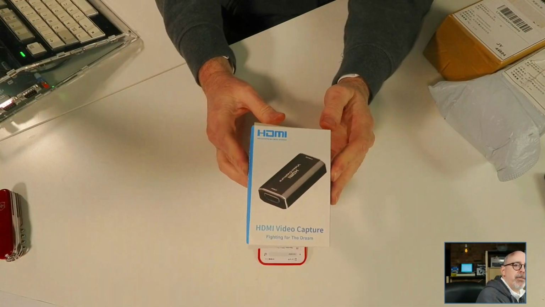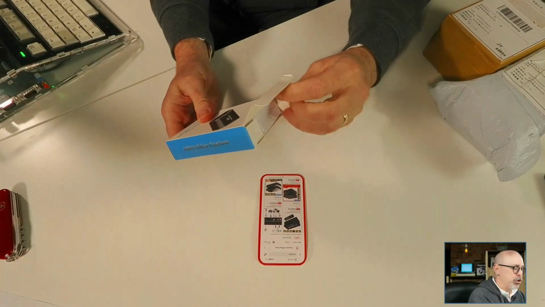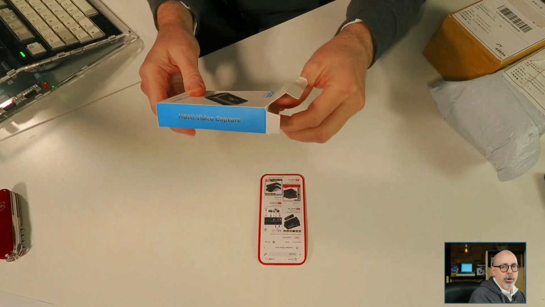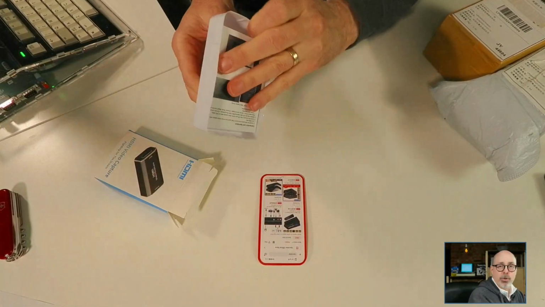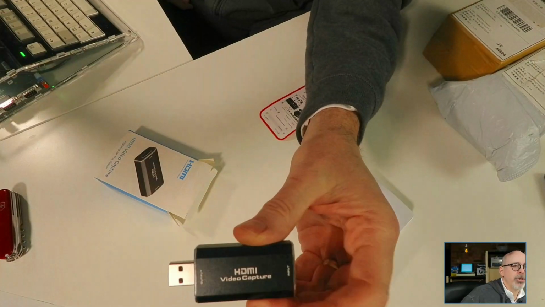This is another HDMI video capture device. This thing was about $6. I mean, it was so cheap, and I have several of these, and they're great to have if you're using OBS, which I don't use a lot. And one of the things I do know, these actually seem to work.